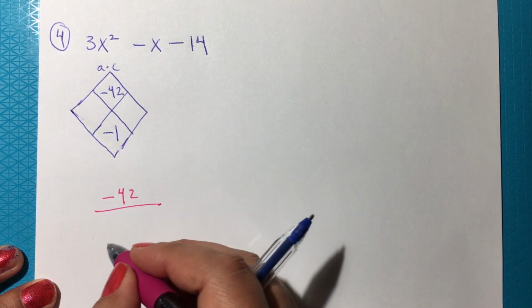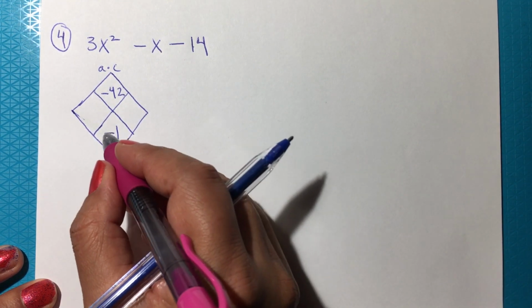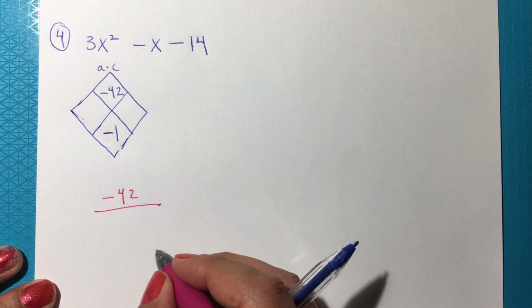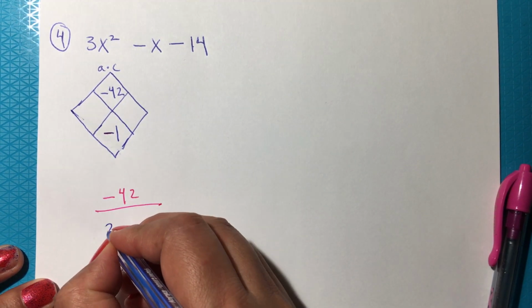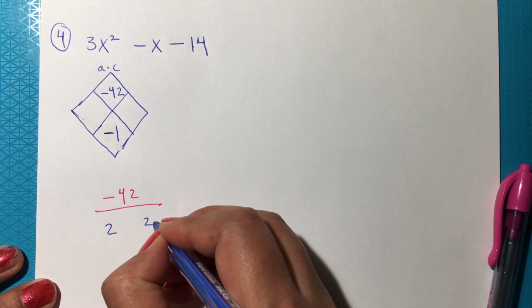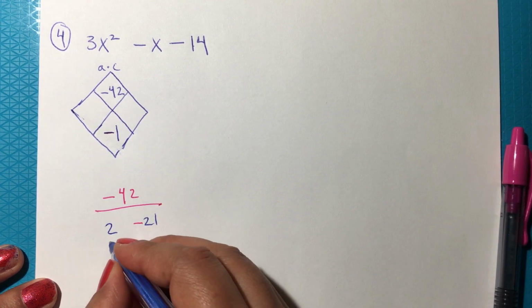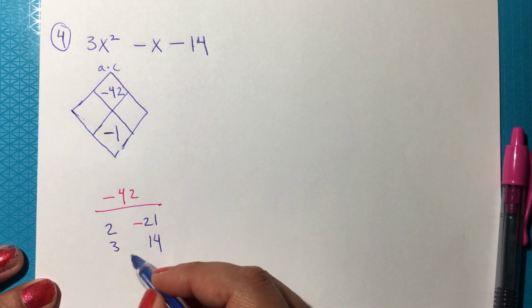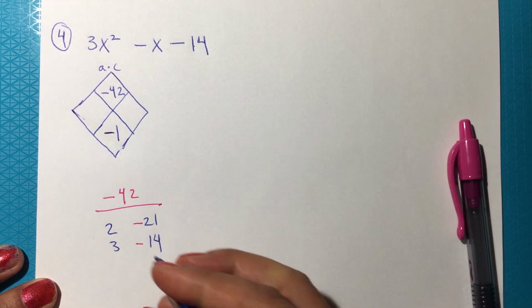Since this is negative, that means that one is going to be positive and one is going to be negative. And the biggest one is negative, okay? So what are two numbers that multiply equals 42? So it's 2 times 21. The bigger one is 21. That's not it. 3 times 14, when we subtract them, is not equals to 1. And the negative will be the 14.